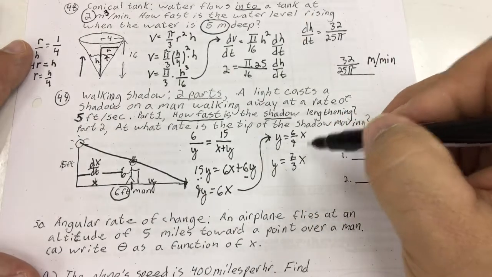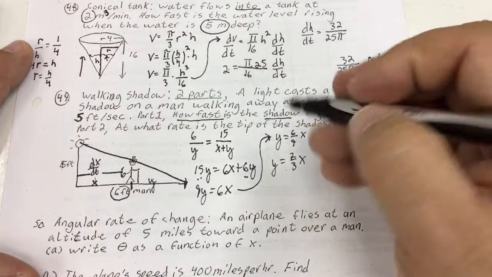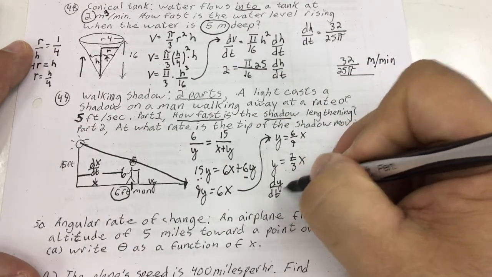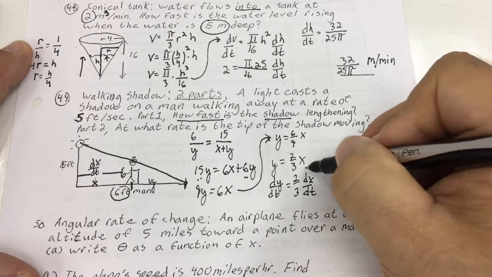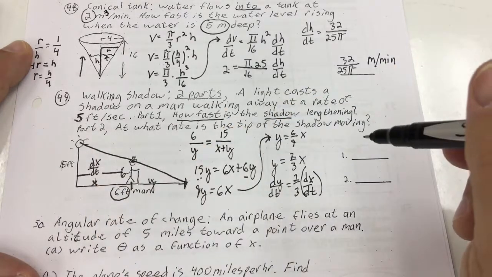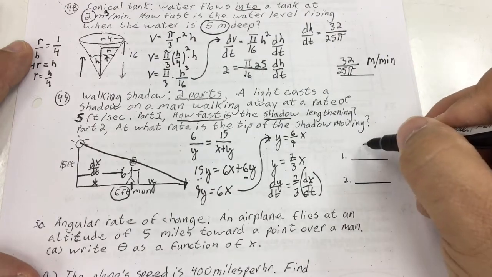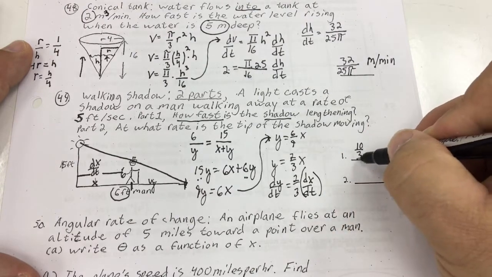Now, to find out the change in y, how fast the shadow is lengthening, I'm going to take the derivative. So dy/dt equals 2/3 times the derivative of x, which is dx/dt with respect to time. It gave me dx/dt as 5 feet per second. So dy/dt is going to be 2/3 multiplied by 5, which is 10/3 feet per second.